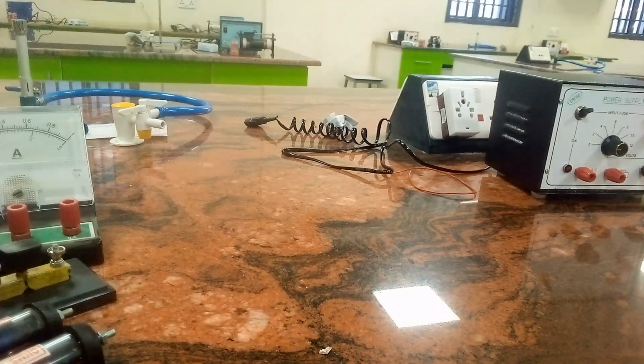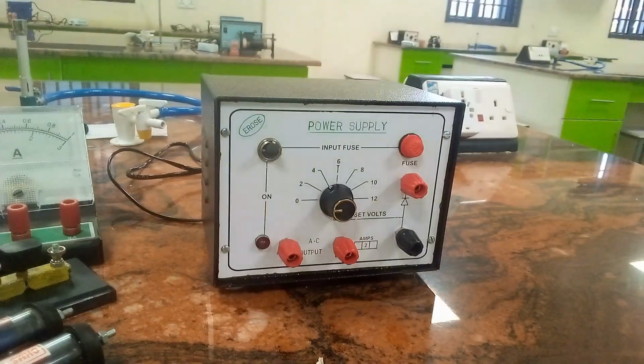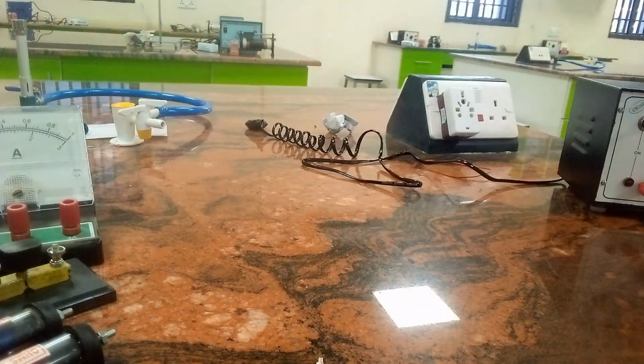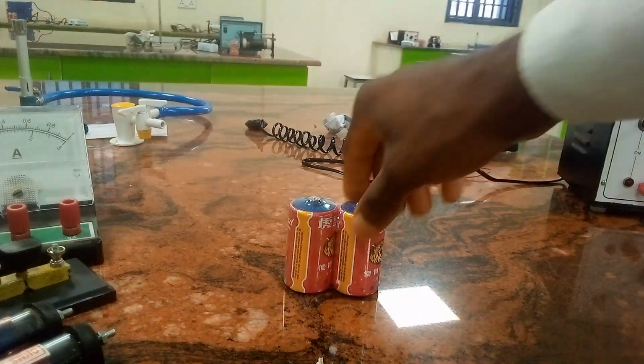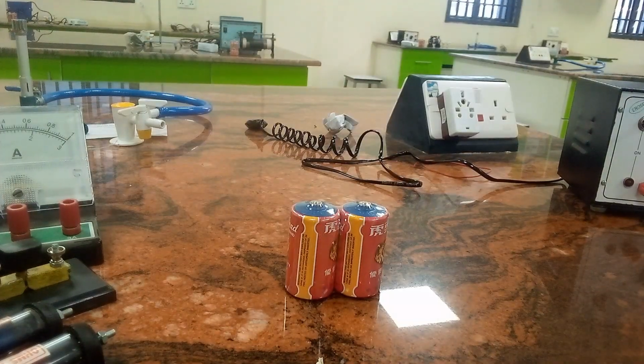You can either use a DC power supply, which is advisable if you have one, or if you don't have one, you can use this kind of battery for your practical. I will show you how to connect them together.